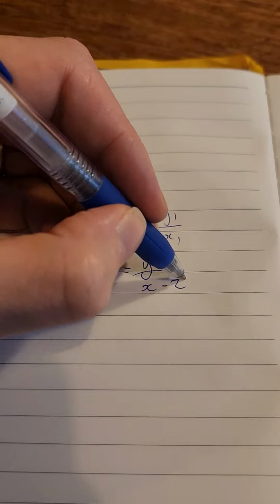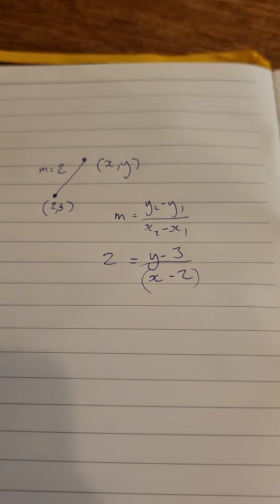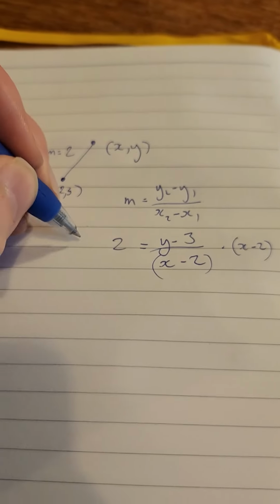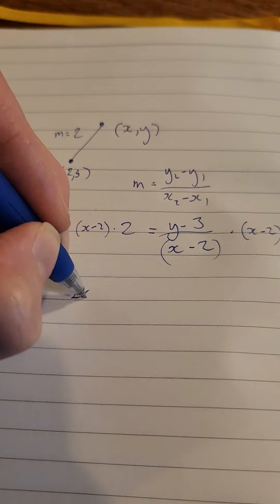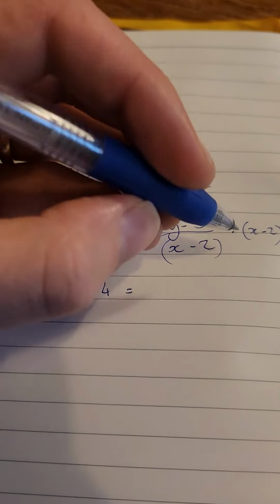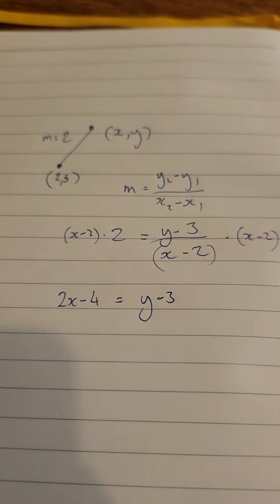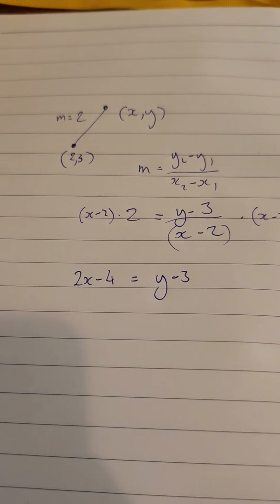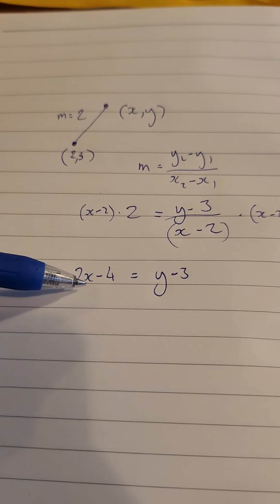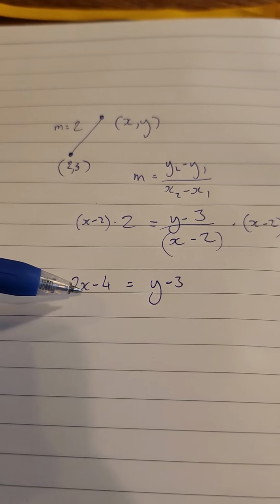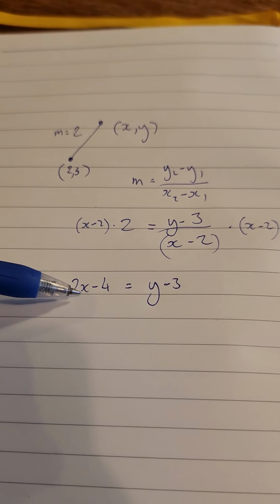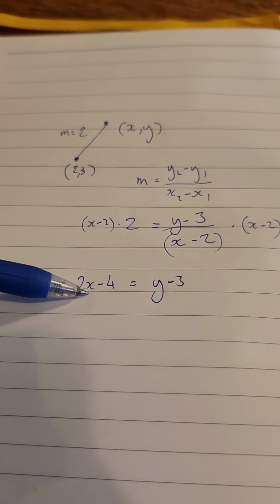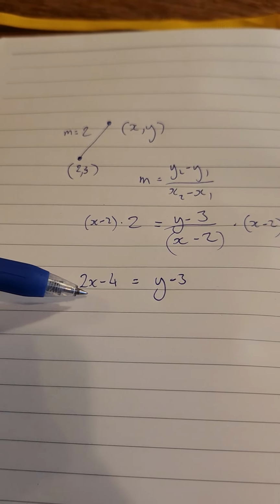Let's just practice what we did last night. You can multiply up by the entire denominator. That's why I put it in brackets, just so we treat it as one number. And you end up with 2x minus 4 equals y minus 3. Now, can you see that this equation has more than one solution? There's an infinite number of numbers that you could think of putting in for x and y.